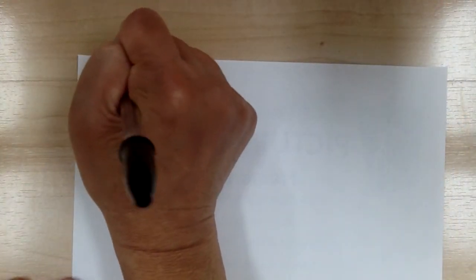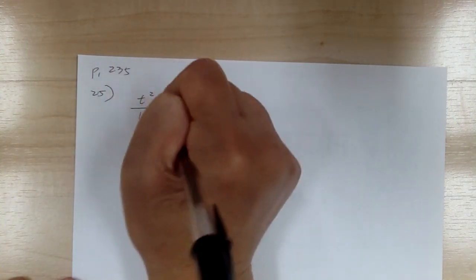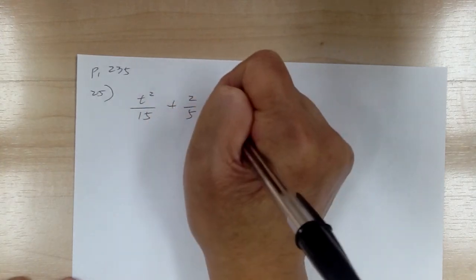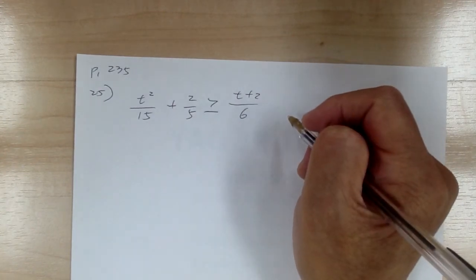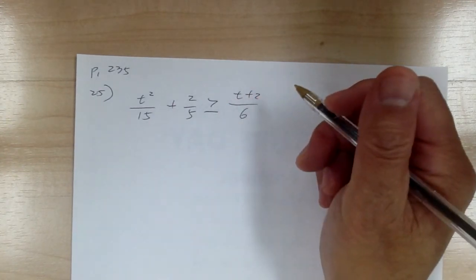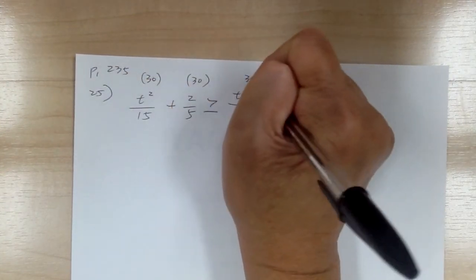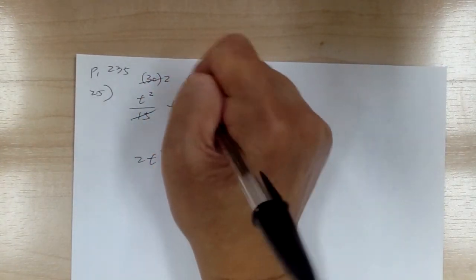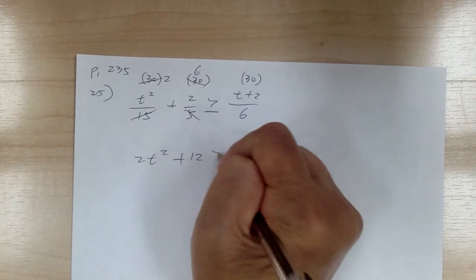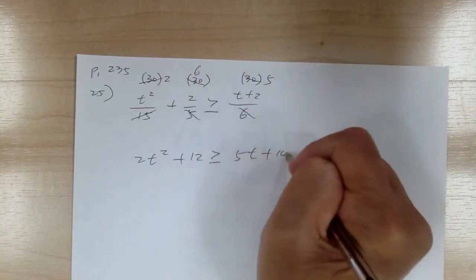Okay, let's go to 25. You got t squared over 15 plus 2 over 5 is greater than or equal to t plus 2 over 6. Okay, so your LCD is going to be 30. So multiply by 30. So this cancels out. So you get 2t squared. This cancels. You get plus 12 greater than or equal to. This one you get 5. So it'd be 5t plus 10.